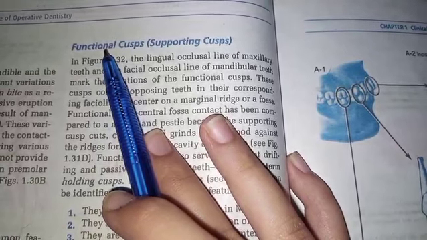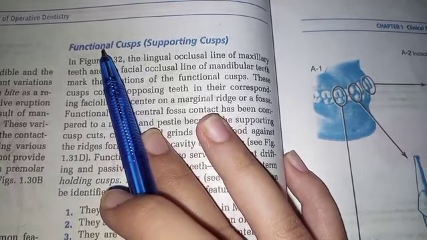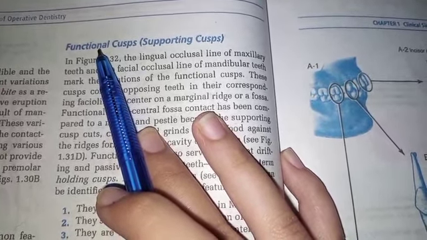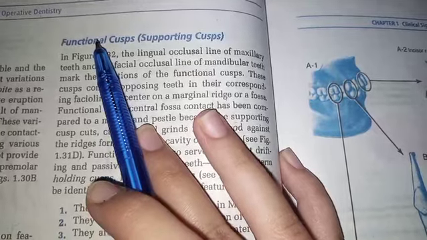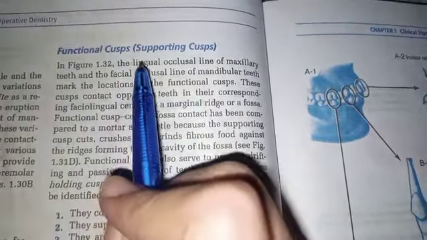In the previous video, we talked about two things, which were functional and non-functional cusps. Let's move towards it in detail.